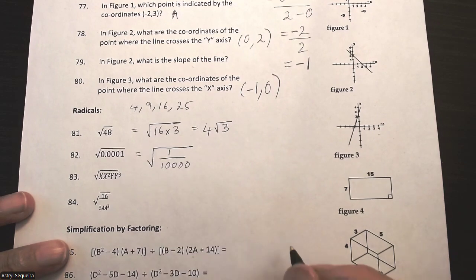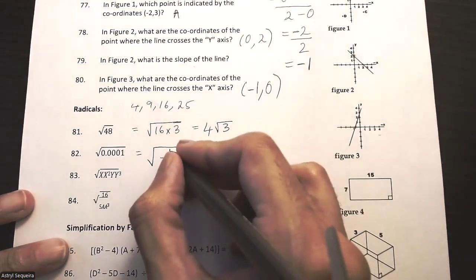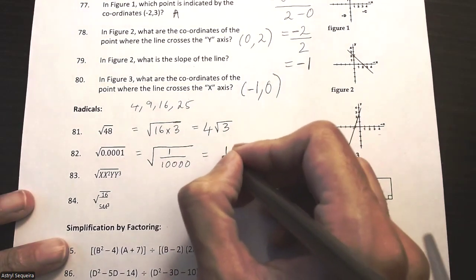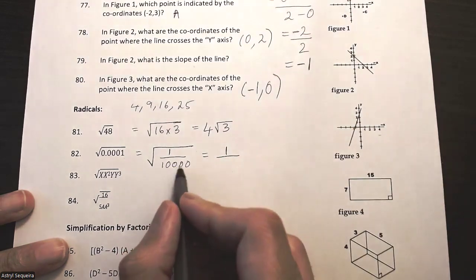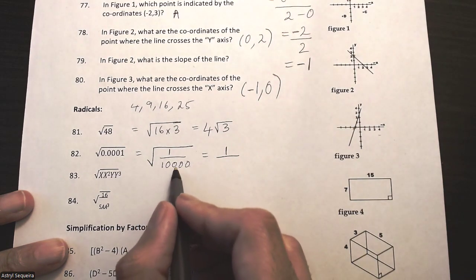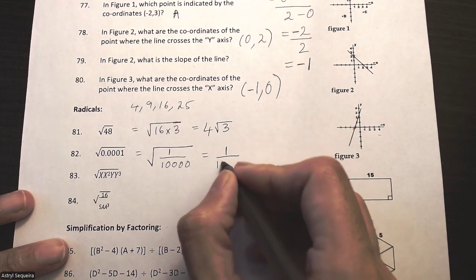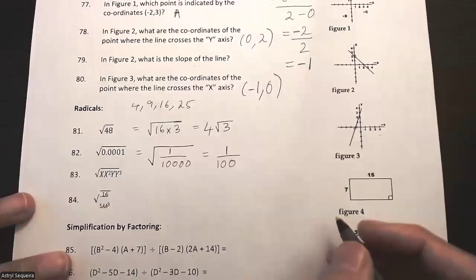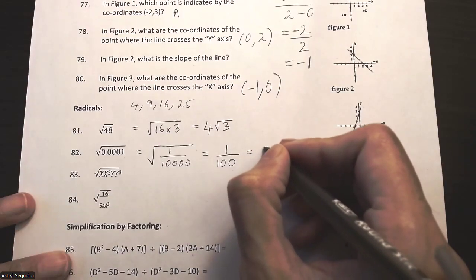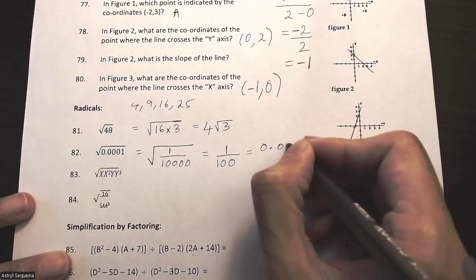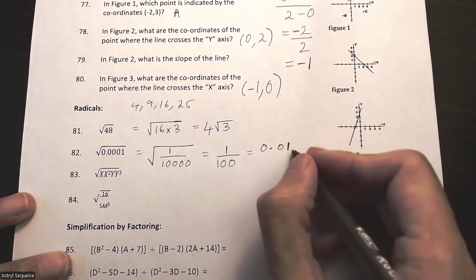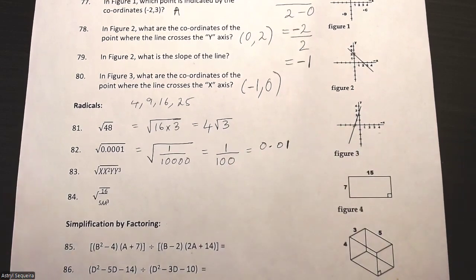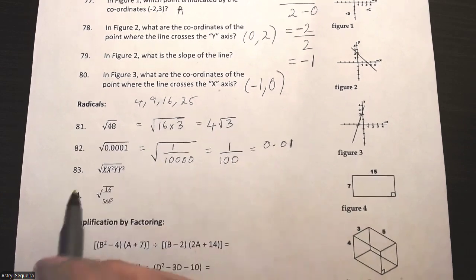So now I want to square root this. The square root of 1 is just 1. And the square root of 10,000, well, 100 times 100 is 10,000. That should be pretty straightforward to do. Now I can convert this back into a decimal. So that's just 0.01, two zeros means I need 2 decimal places over there. That's my solution to that one.